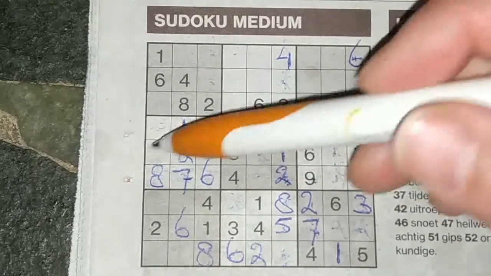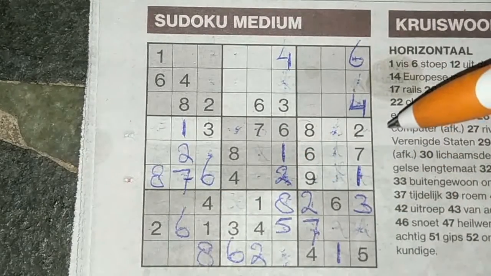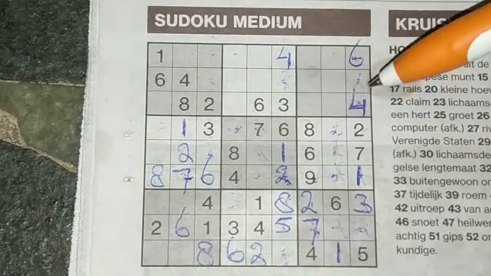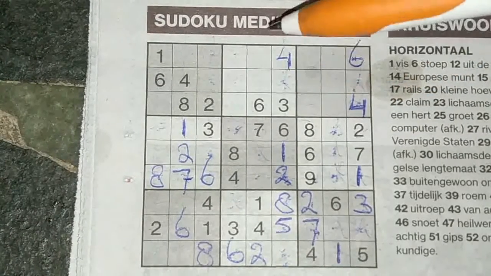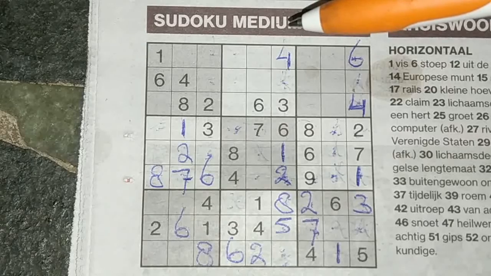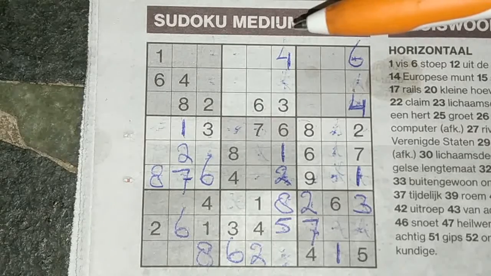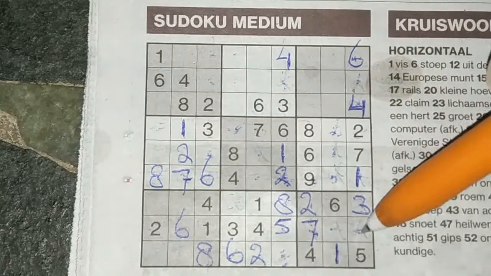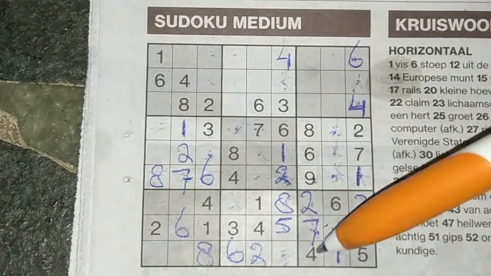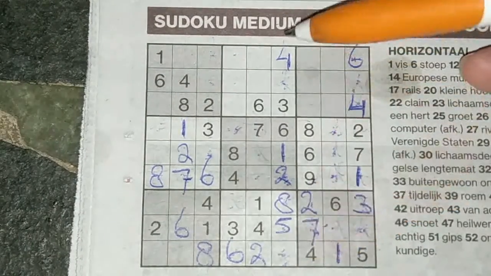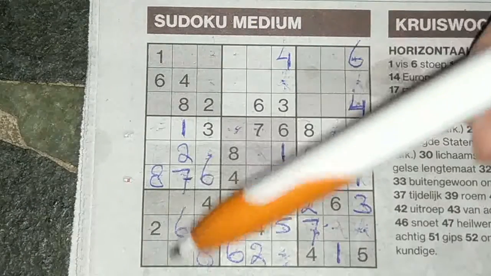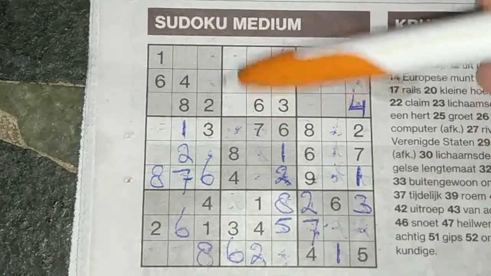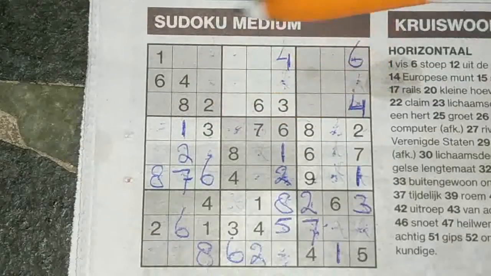2 missing numbers for this row. Numbers 3 and 5. I cannot fill this yet, need to wait. 3 and 5, 8 and 9, 7 and 9. So here must be a 3. Yes, one of the missing numbers in the big square is a 3.